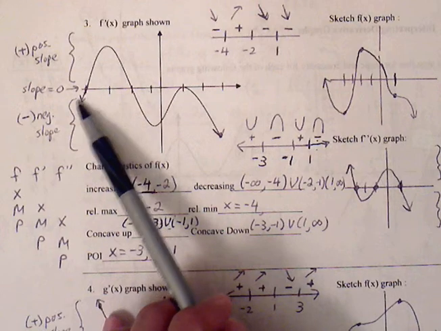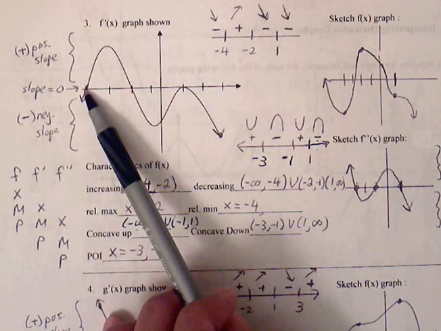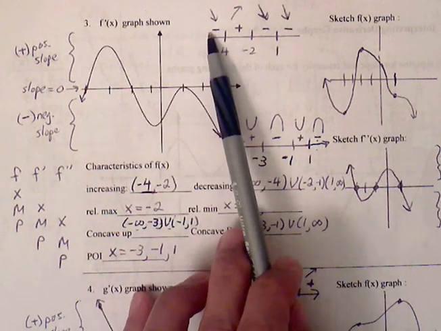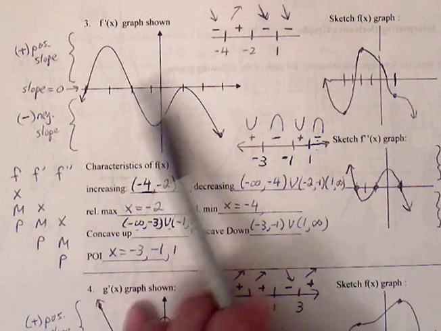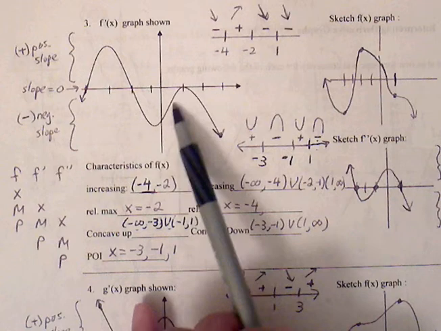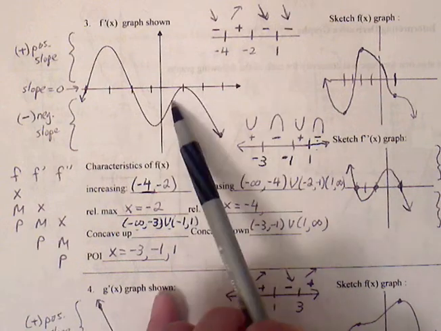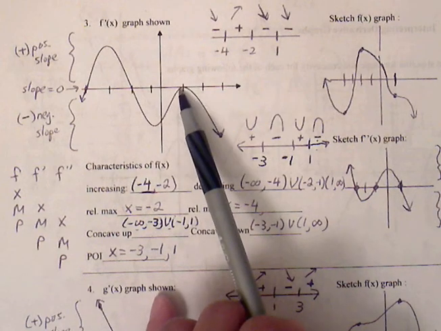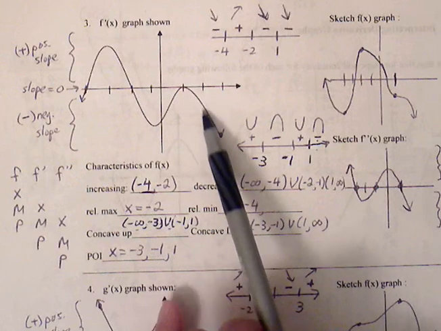So to the left of -4, we see the graph is below the axis, so that's negative slope. Between -4 and -2, we have positive slope. Then it dips below the x-axis, so negative slope, and then it hits a slope of 0, but then it goes back down to negative.